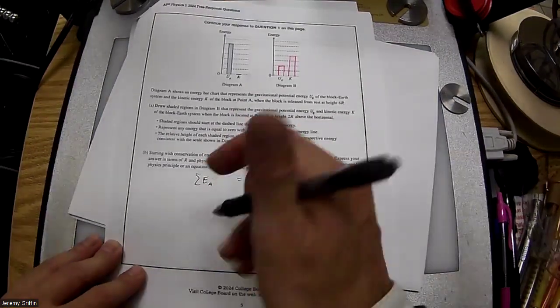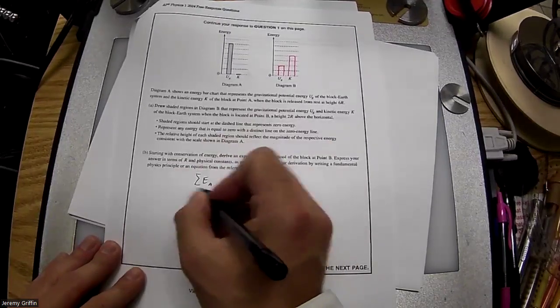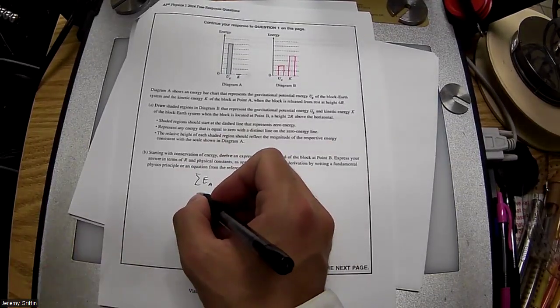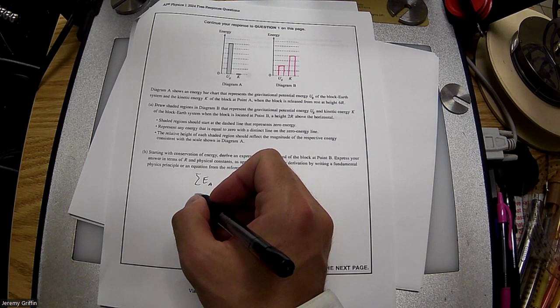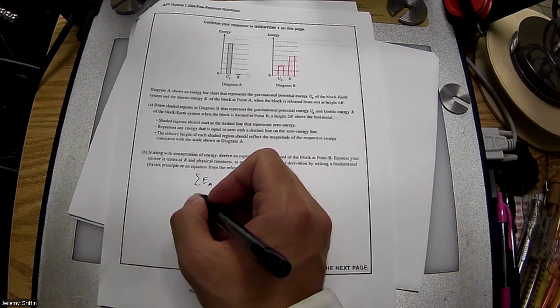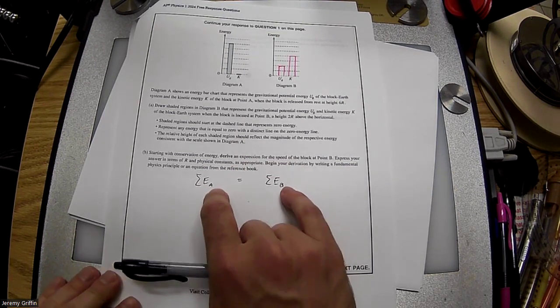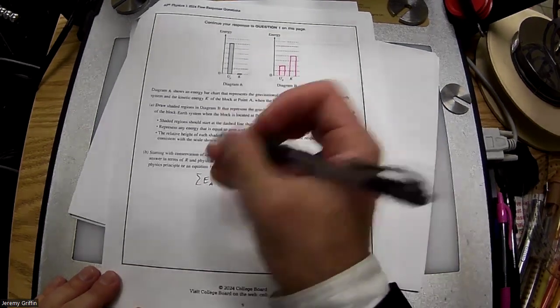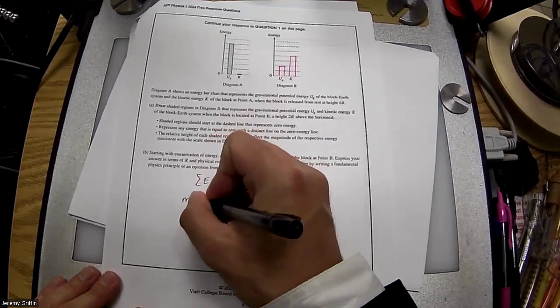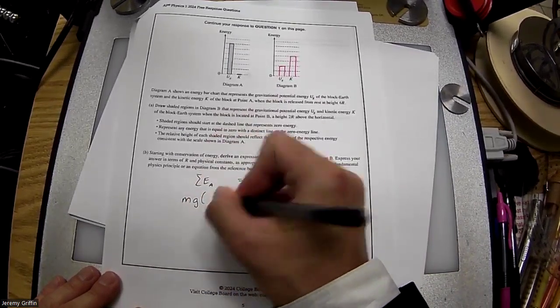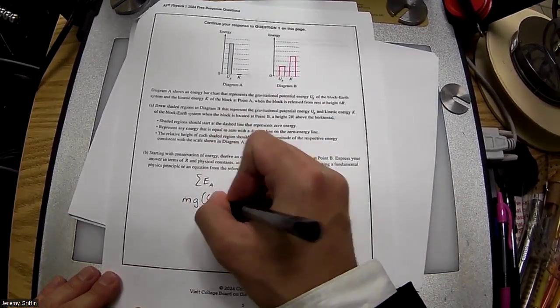And what type of energy term goes for point A? Energy initial, energy final, that should be good too. Okay. So you said mgh, but instead of h, what did you put in for point A? 6R, right? Because that was the height.